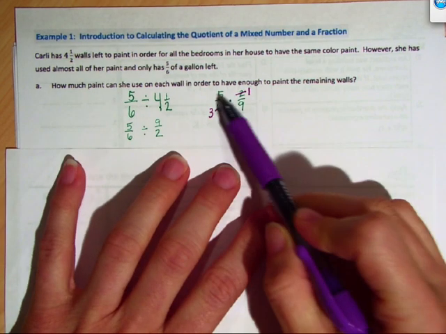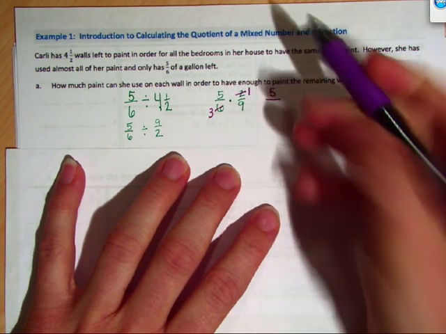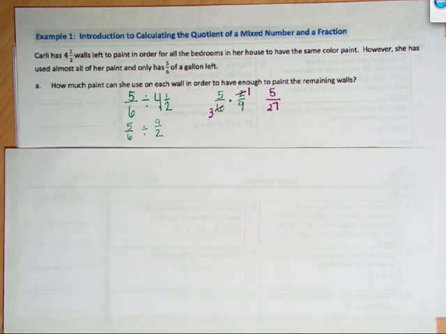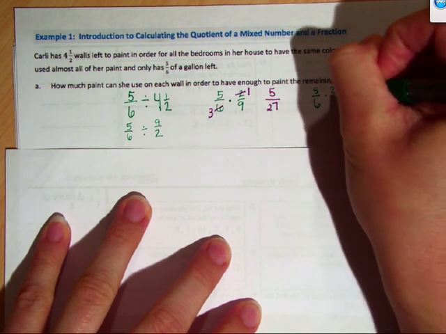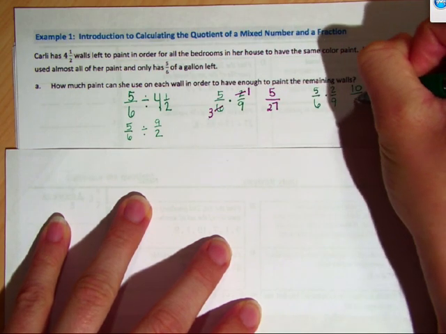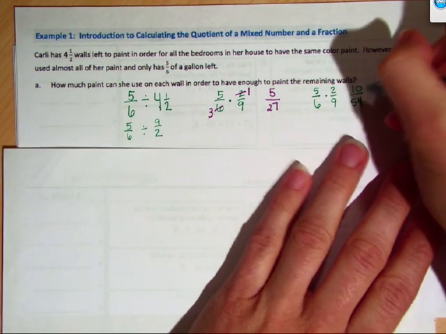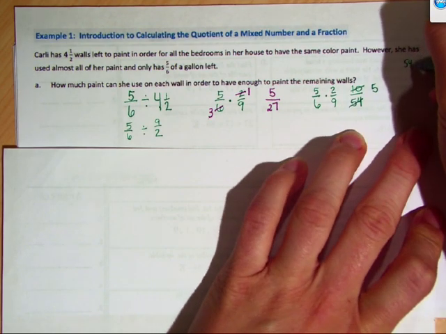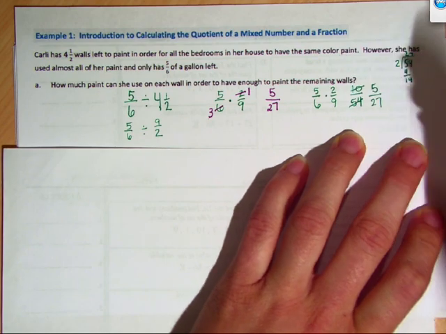If I multiply across, I have 5 on top, and 3 times 9 is 27. I have 5/27. Let me show you the original. If we did it the way that we were just going to do it, and I multiplied and I got 10 and 54, I can see that they're both even, so I'm going to divide them both by 2. When I divide this by 2, I get 5. When I divide this by 2, I get 27.